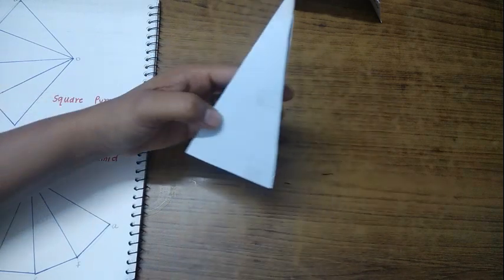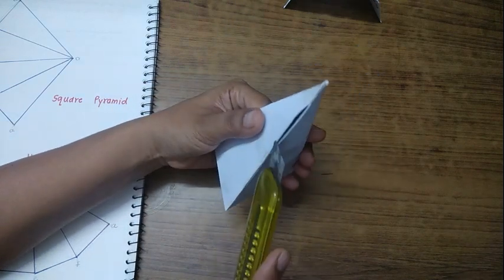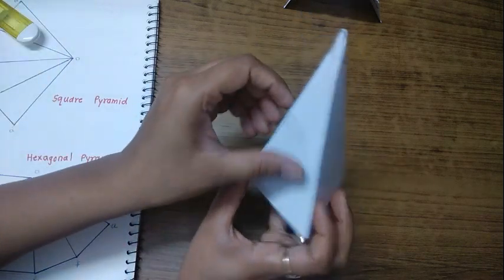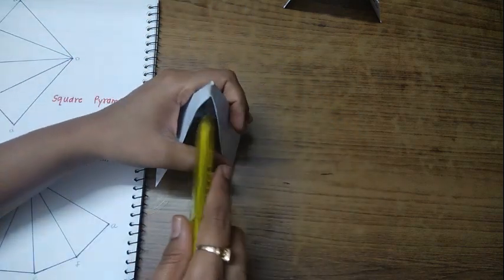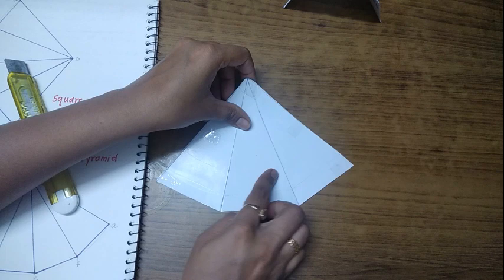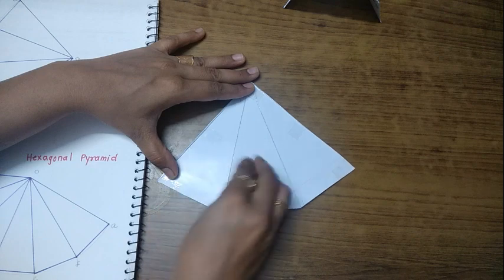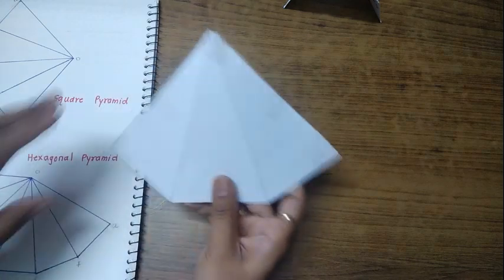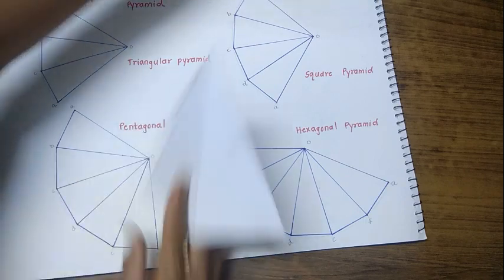If I open this particular solid, this is a triangular pyramid. So if I cut this and open, let us see which shape will come for this development. Now you can see, if it is a triangular pyramid, then this development will consist of three equal isosceles triangles. Okay, if it is a pentagonal pyramid, then it will consist of five equal isosceles triangles. If it is a hexagonal pyramid, then it will consist of six equal isosceles triangles. I have shown in this figure also. Now you can see it.